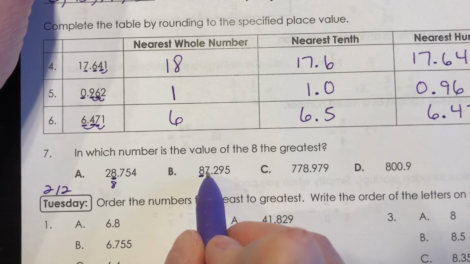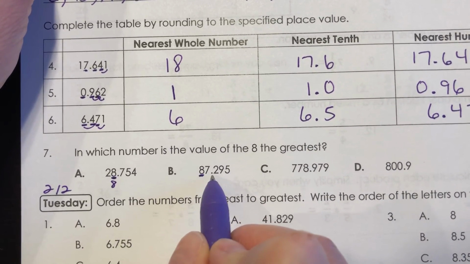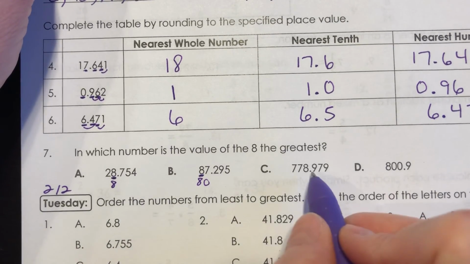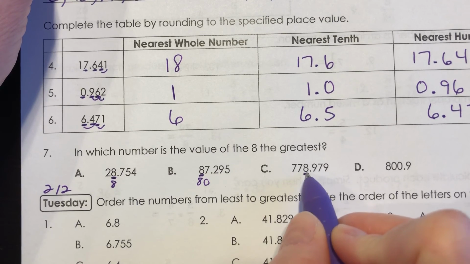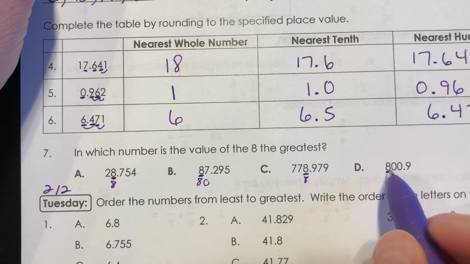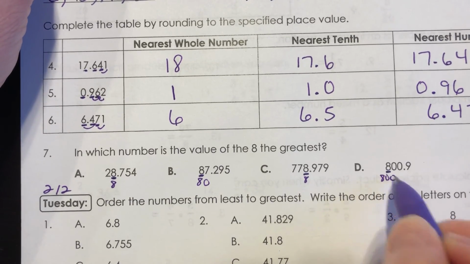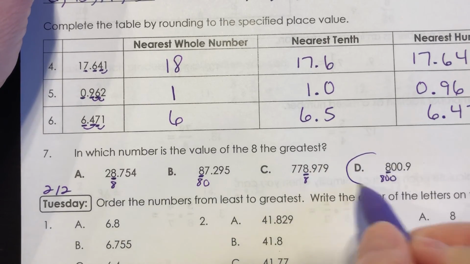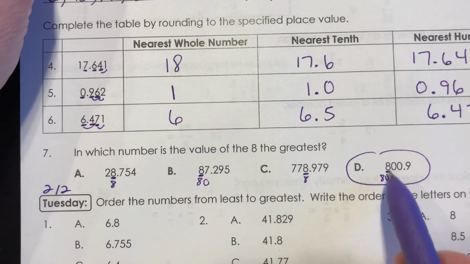This 8 is in the tens place. Here's a decimal point, there's a ones, there's a tens, so that's worth 80. This 8 right next to the decimal point, that's worth 8, it's in the ones place. This 8 is in the hundreds place, which means it's worth 800. So which one of these is the value of the 8 the greatest? D. This 8 is worth 800.